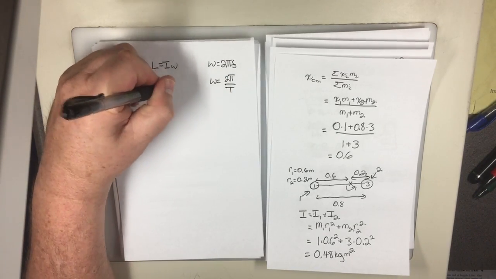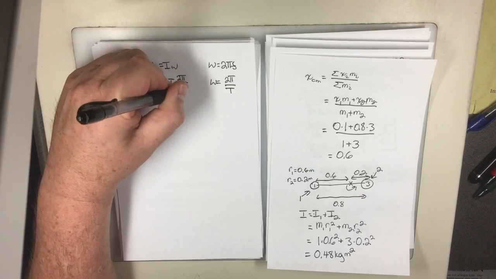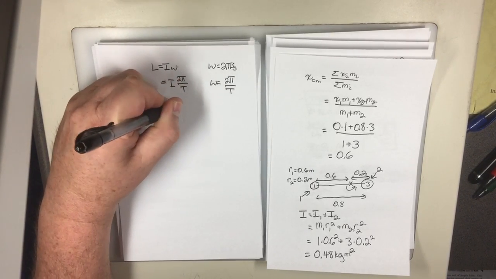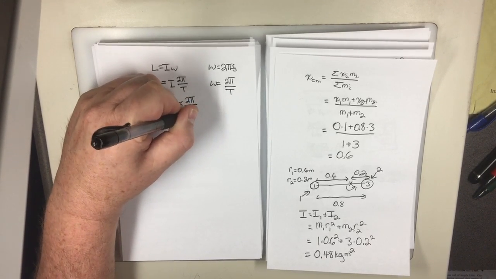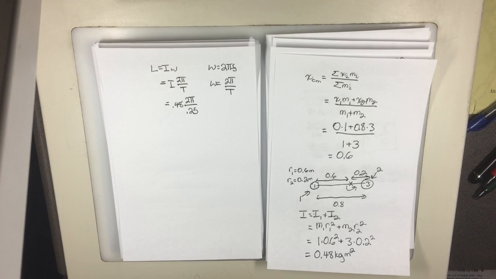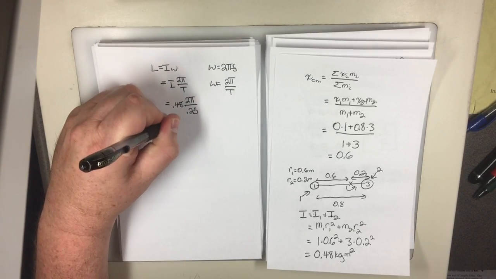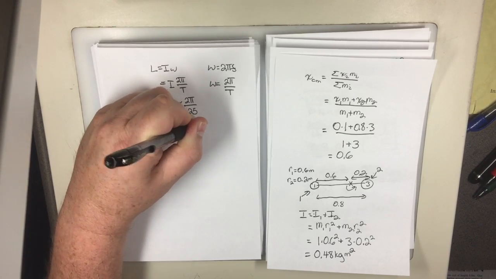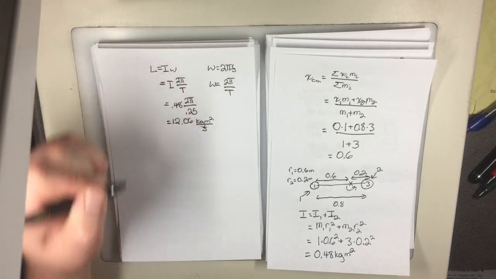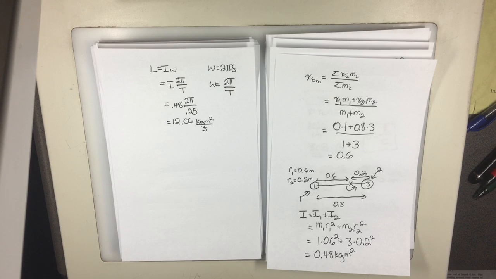So this becomes I times 2 pi over period, which means it's 0.48 times 2 pi divided by 0.25. And so that is problem 7.